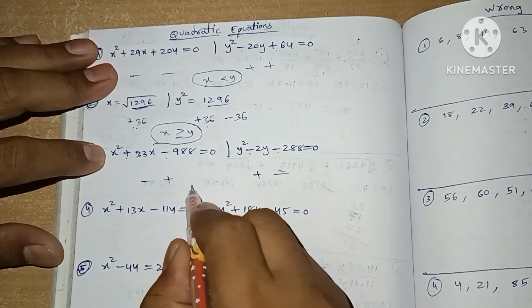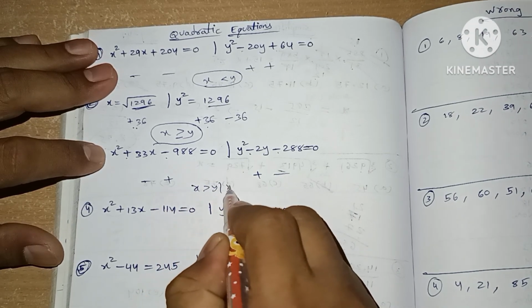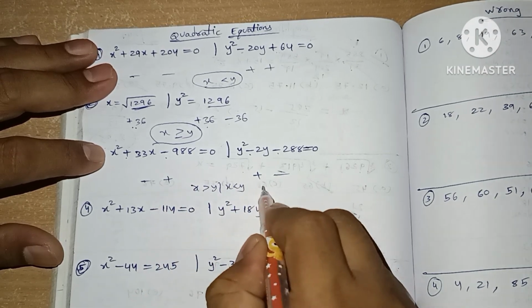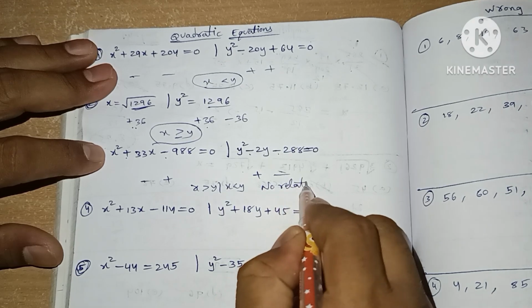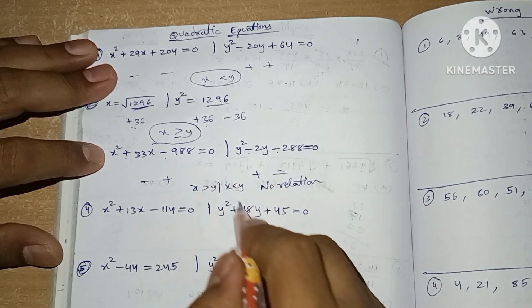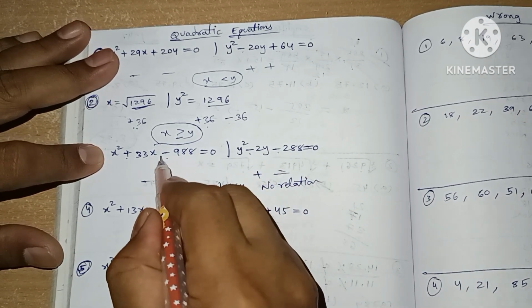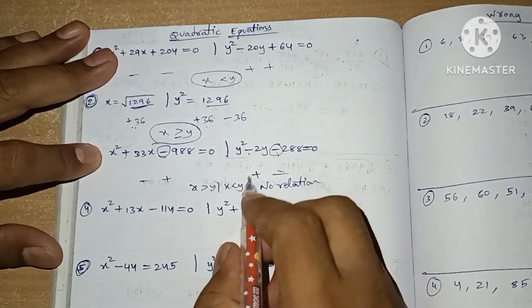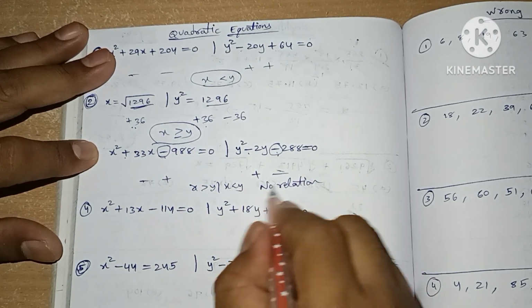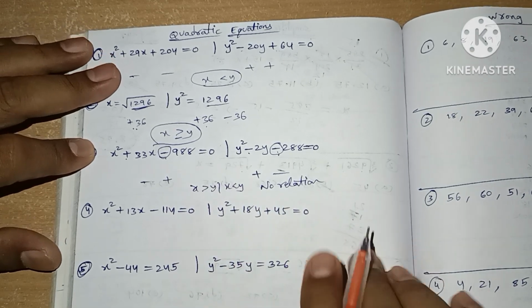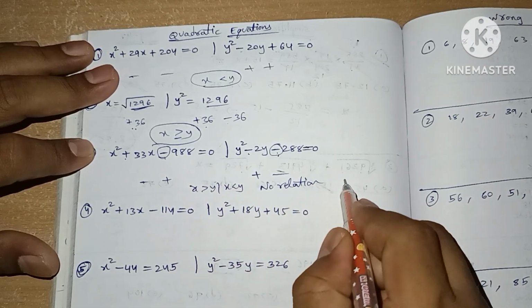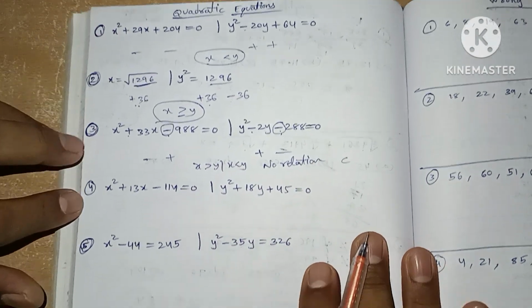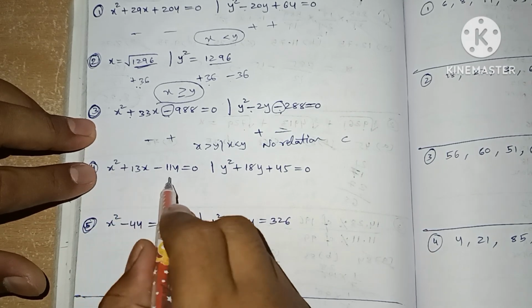Now by comparing these two, x is greater than y and x lesser than y comes here. So there is no relation in these two equations. Or else, by seeing minus at both the ends, we can say that there is no relation for these two equations. So we check option C: cannot be determined.